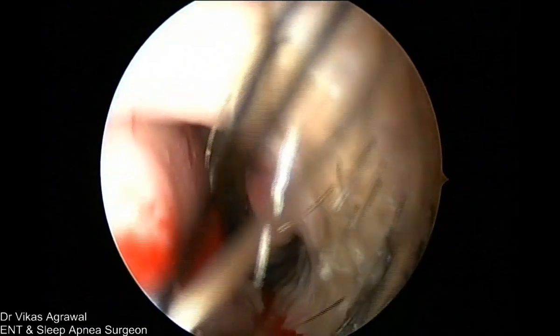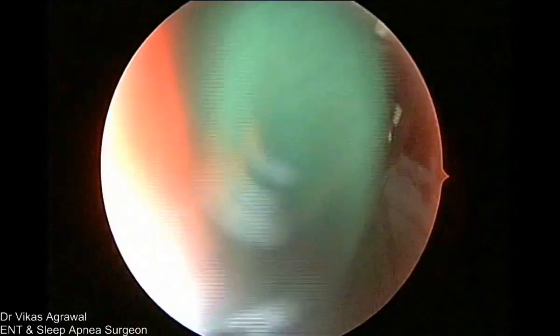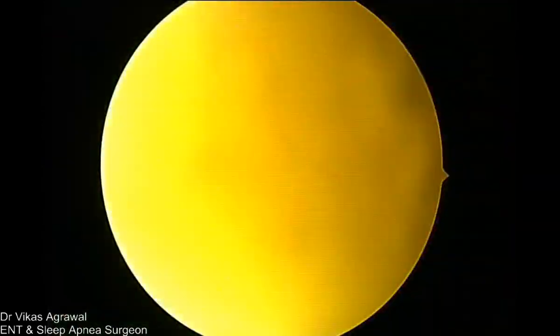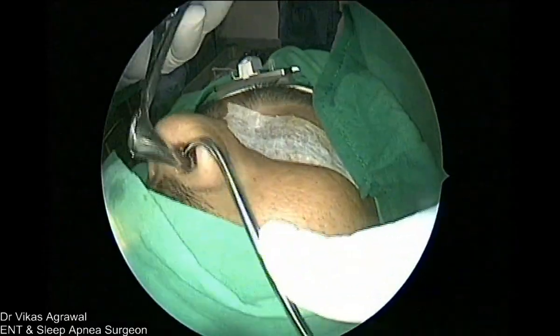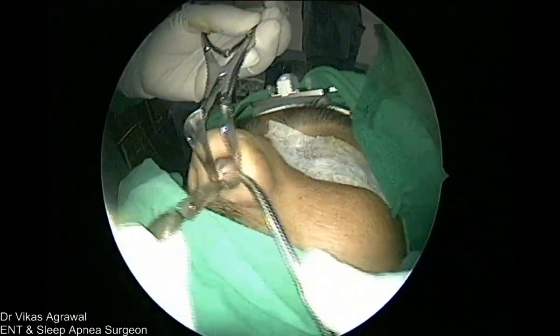Now we'll try to do everything endoscopically so that you can see. Suction is ready. Septoplasty suction.